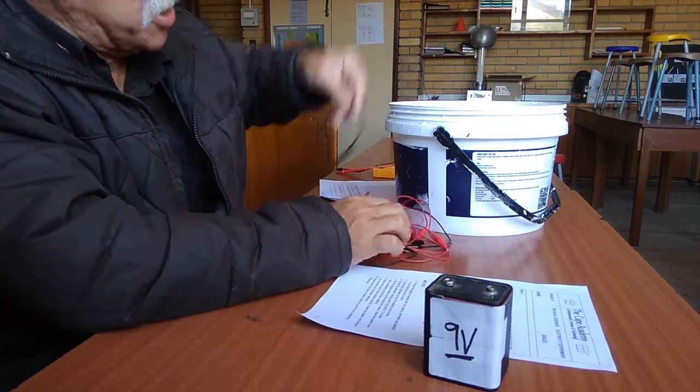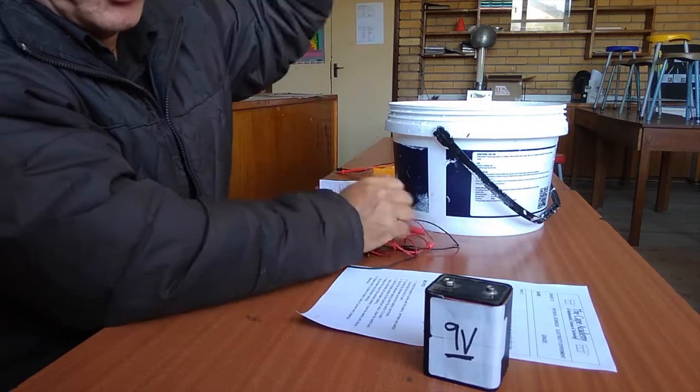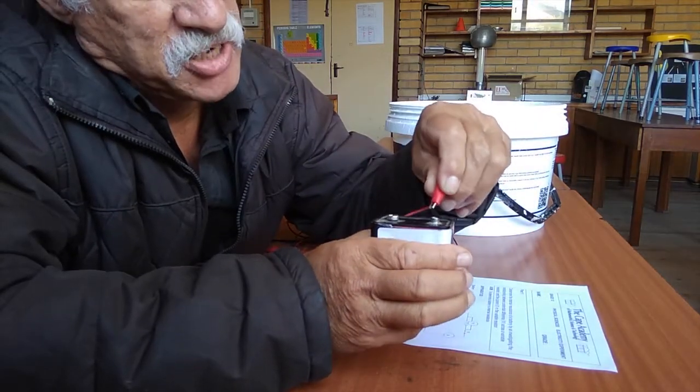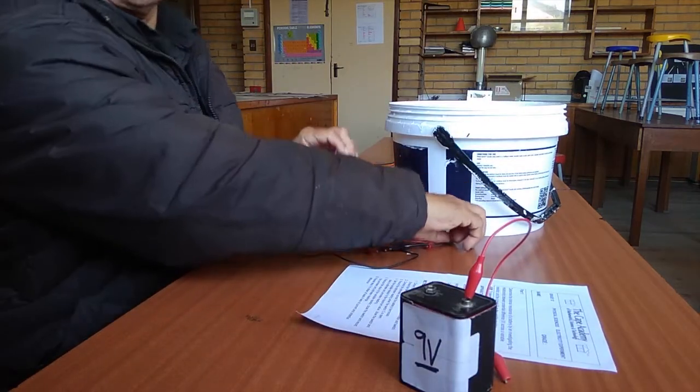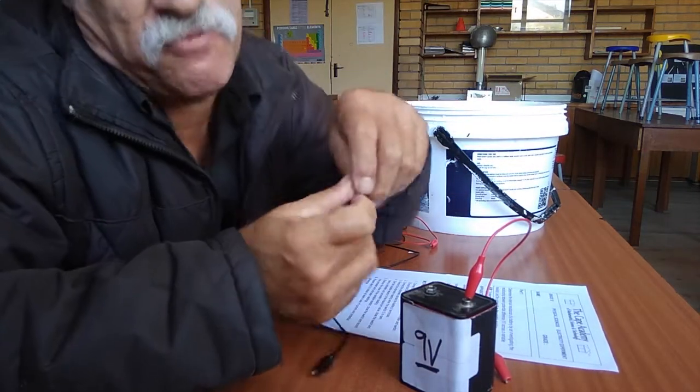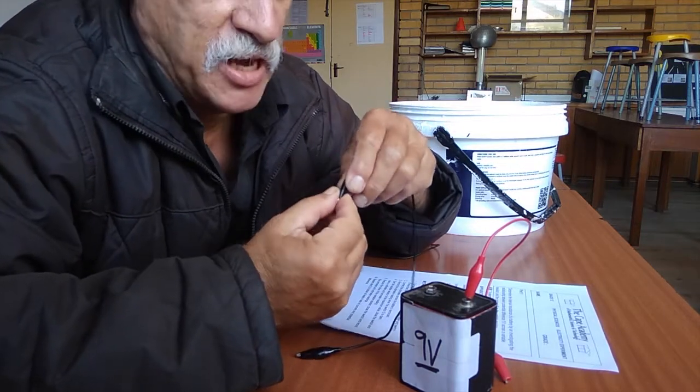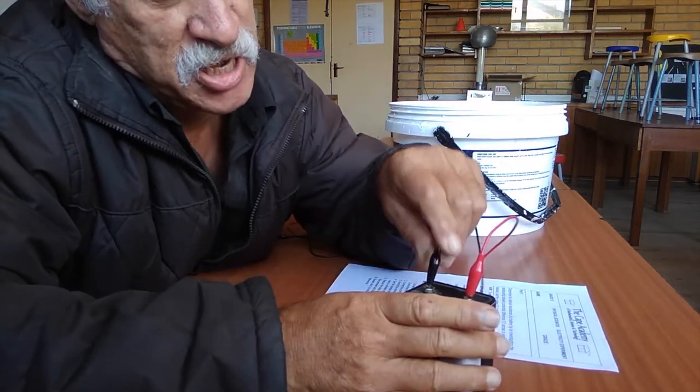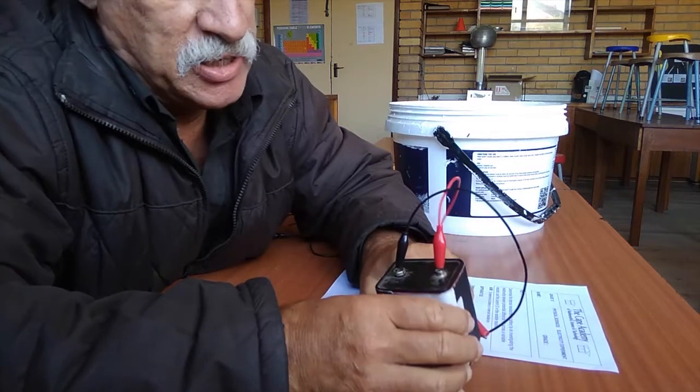The red we attach more to the positive side of the battery. So for example, there where it says positive, we might attach that to the positive side of the battery, and then we attach the black ones. Don't have to. Nothing telling us we have to. The black ones we attach to the negative side of the battery.